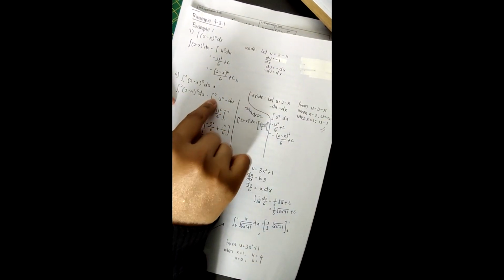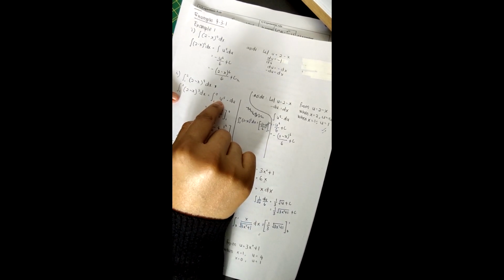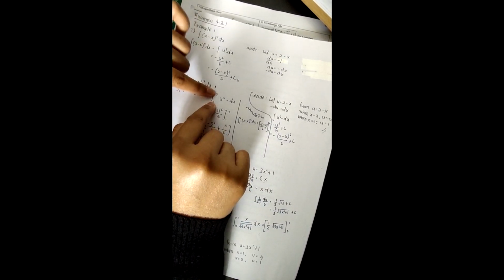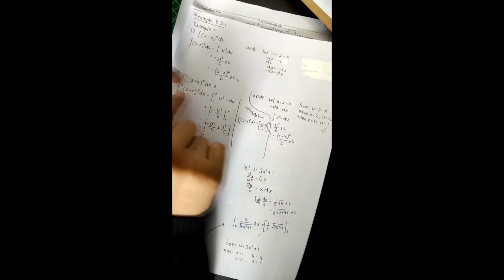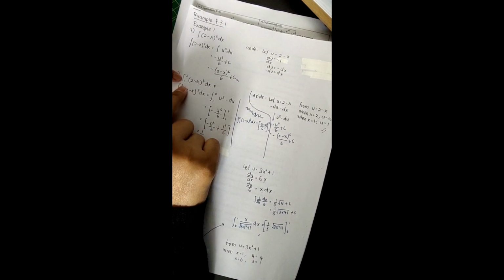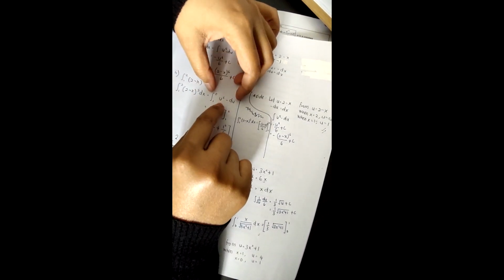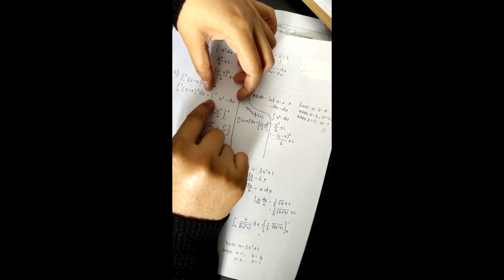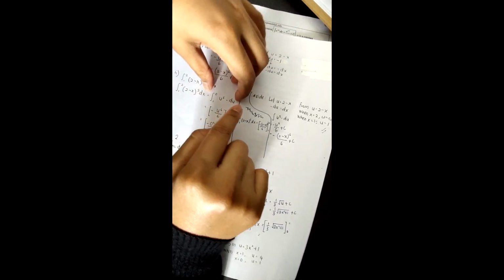Ini bila awak definite integral. So bila awak dah gantikan u, yang limit ni tak boleh x punya, sebab yang ni x equal to 1 dan x equal to 2. Tak boleh dalam satu equation ada u, ada x. Okay, so salah, automatic memang salah. Okay, apa yang awak nak kena buat? Awak kena gantikan lah.